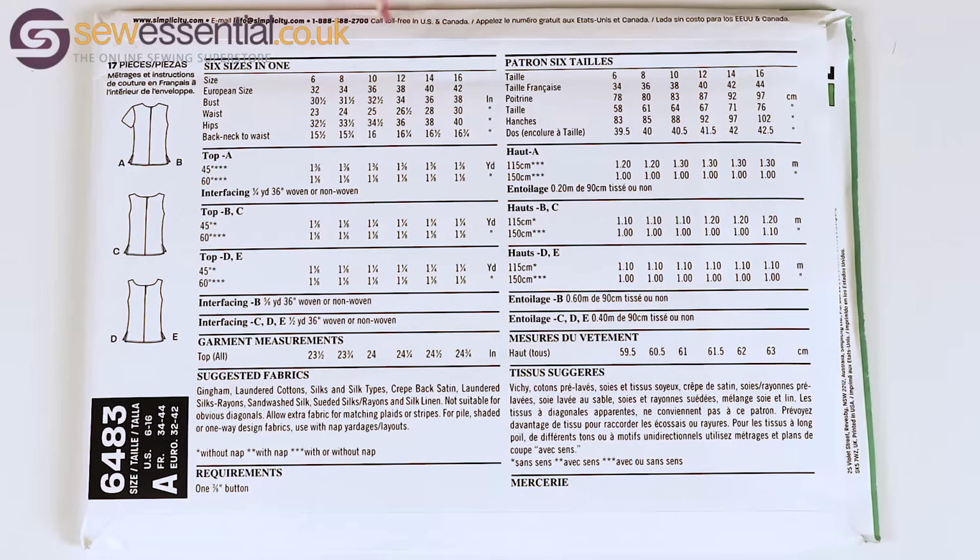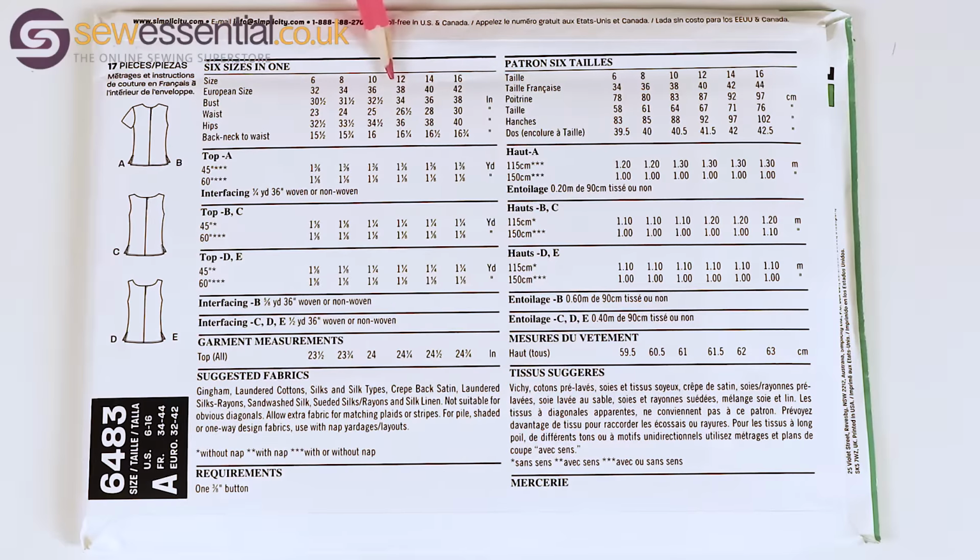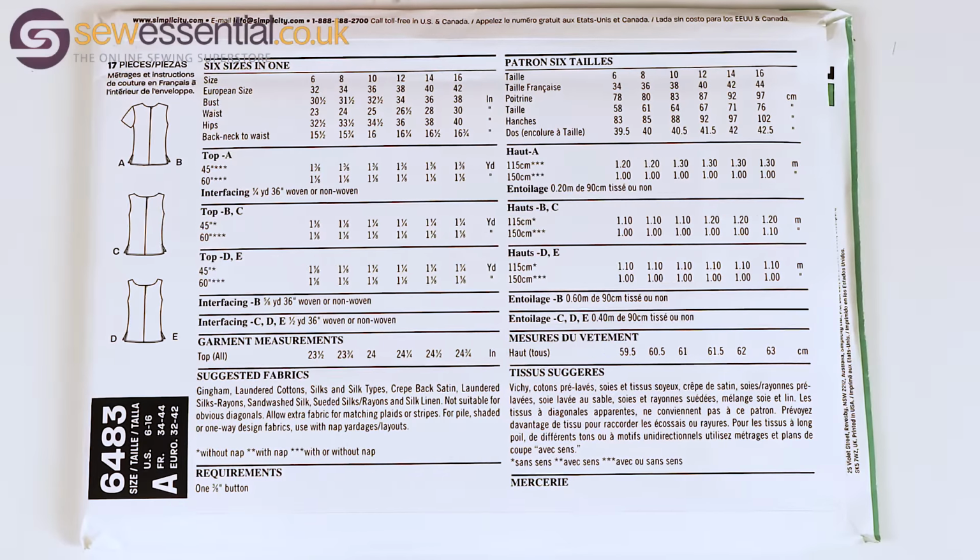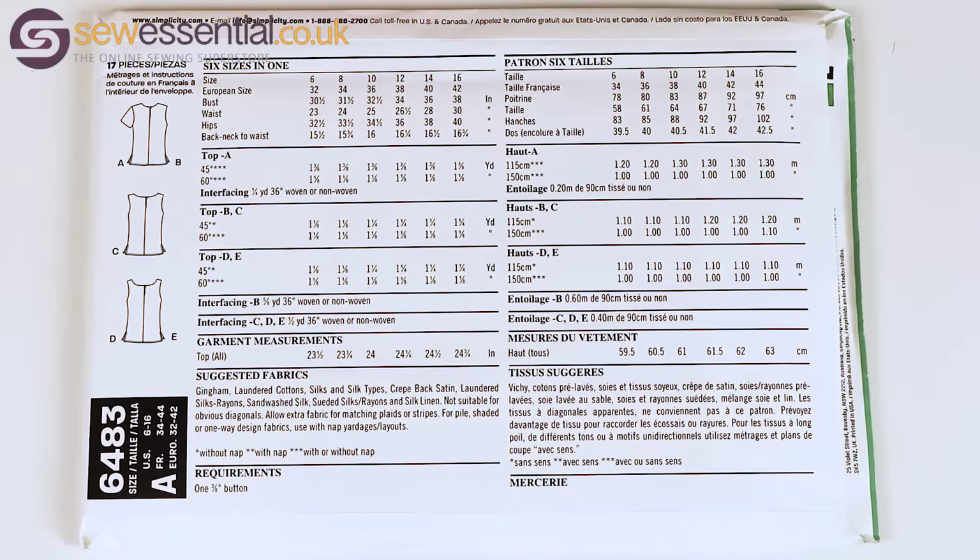You might be lucky though, and you might find that you sit perfectly within one of the sizes, or you might find that you almost sit within one of the sizes and you think, well, that will probably be okay. But what I would say is it's always a good idea just to make up a toile, which is using a cheap fabric to make a practice garment, just to test the fit before you start sewing with your real fabric.